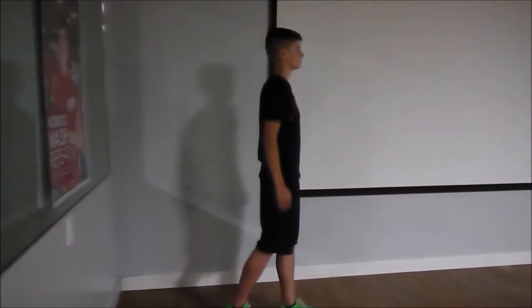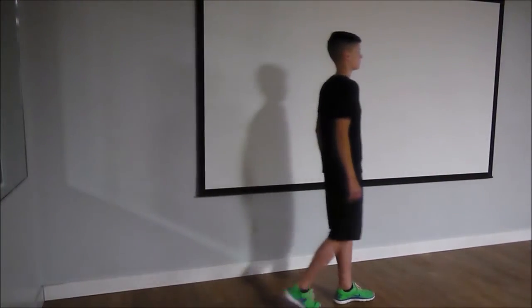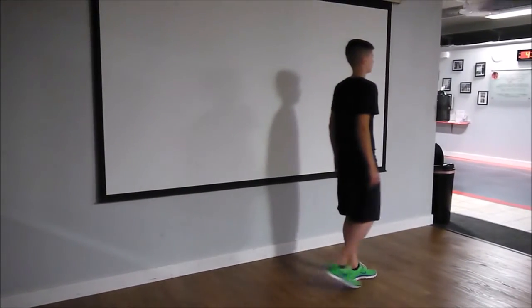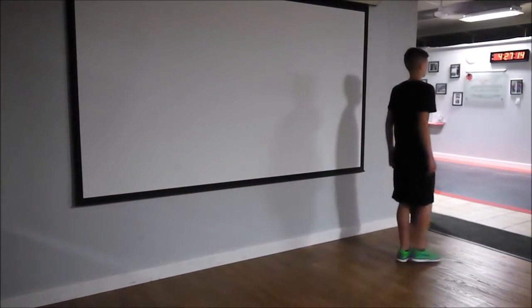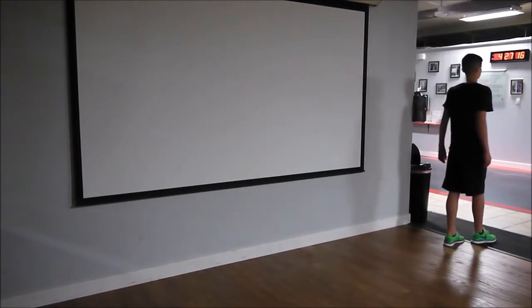So it's going to be hard at first, definitely challenging, because it's not going to be a natural feeling movement. But as you continue to do this, you should be able to get better and be more aware of your posture.